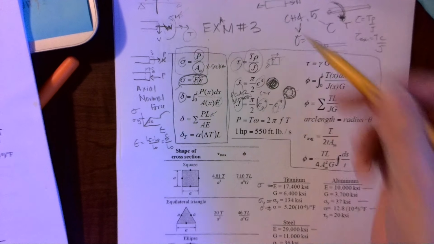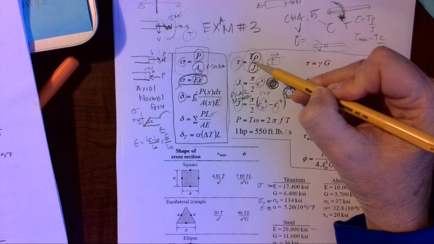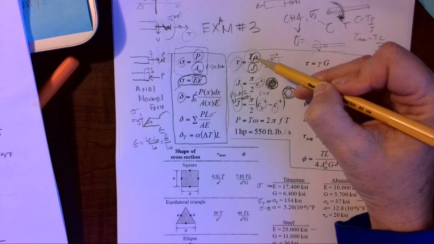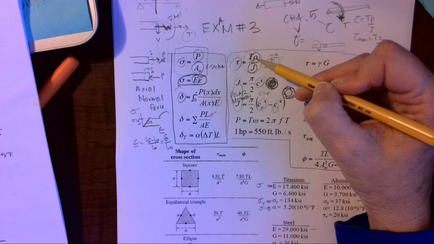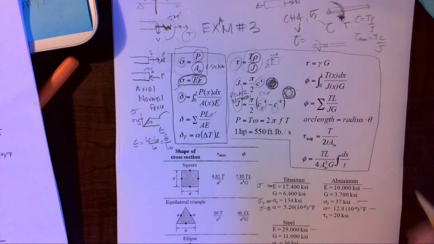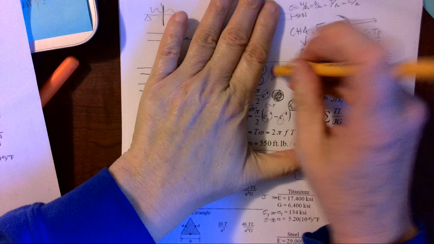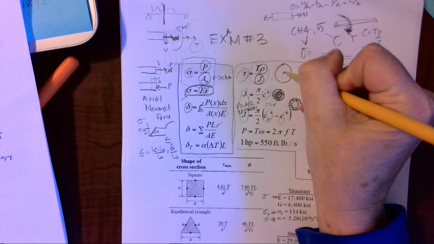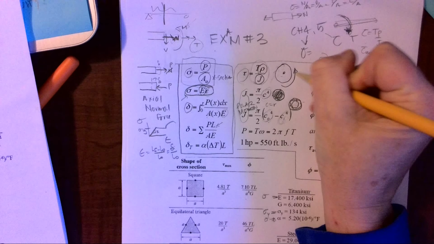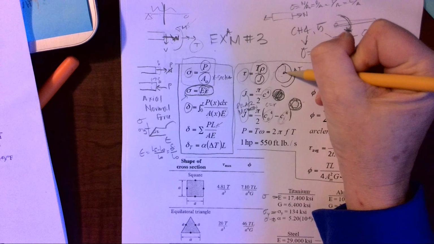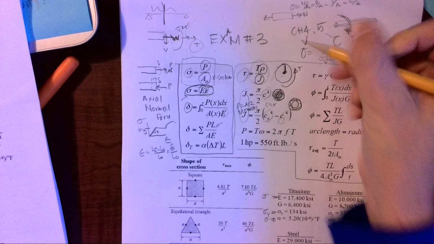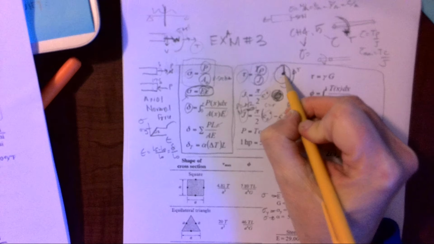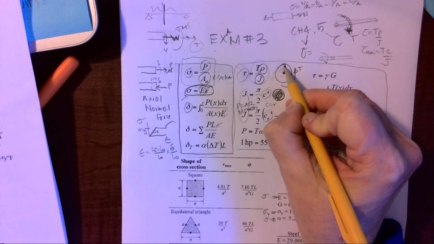Rho. I think of rho, I think of radial length. So rho is a distance along the radius. If I have a cross section that I'm looking at and I have an applied torque, I can see that if I'm right here at the center, there will be no shear stress because the fibers are trying to stretch around to stay together.